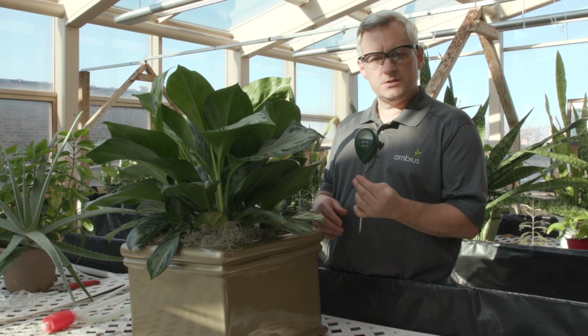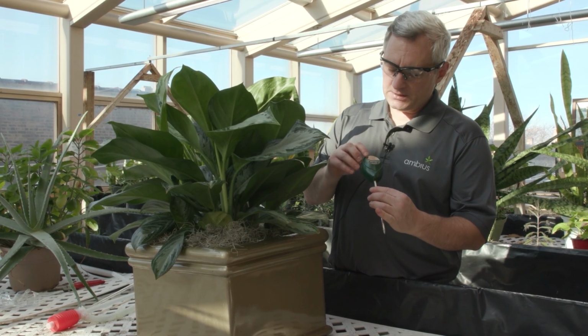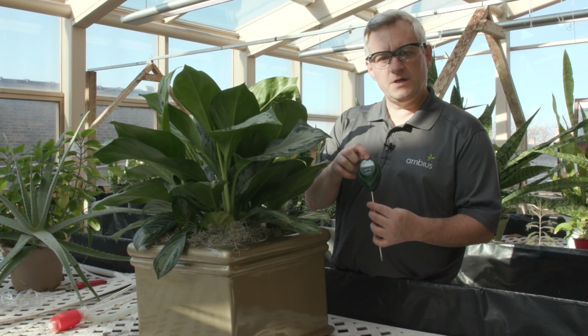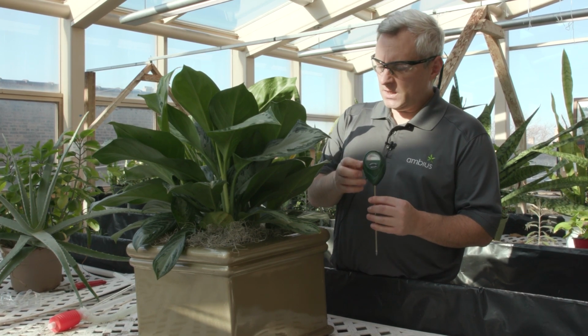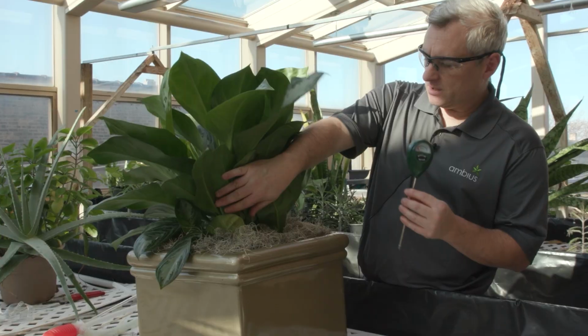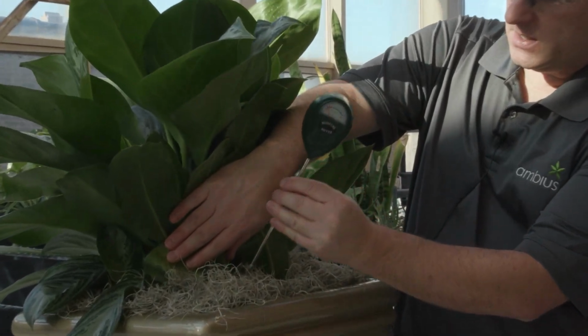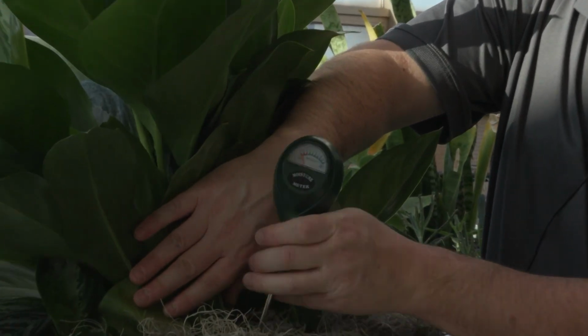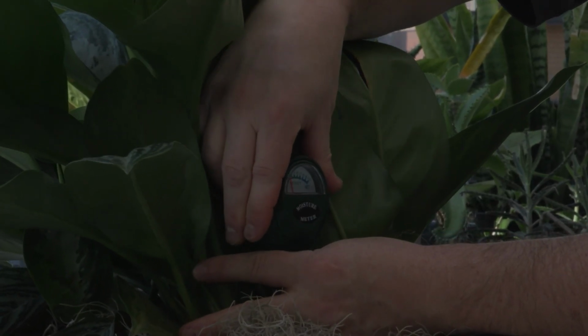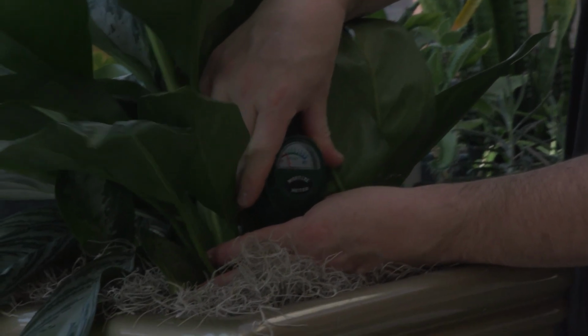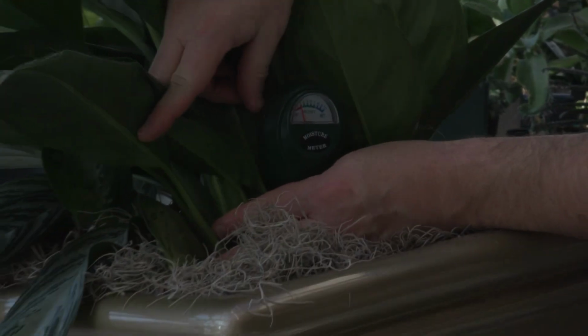What I've got right here is a moisture meter. This is going to tell me on a scale of 1 to 10 if the soil is wet, moist, or dry. The way to use this is we're just going to go ahead and lift our plant back here, pull the leaves back, and then stick this right into the soil. And you can see that this plant is on the dry side.